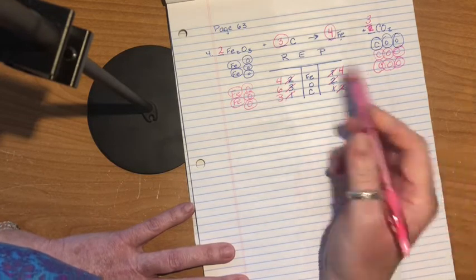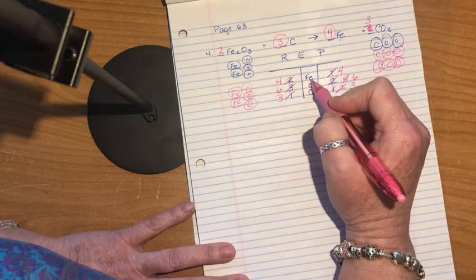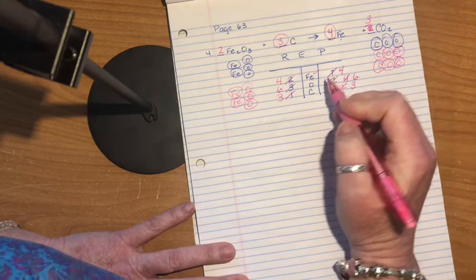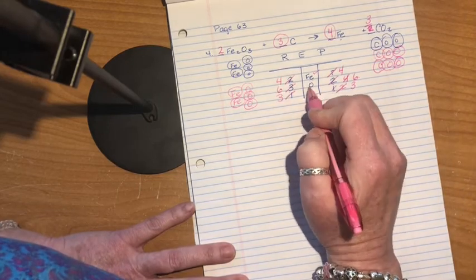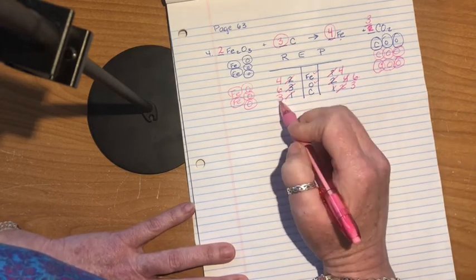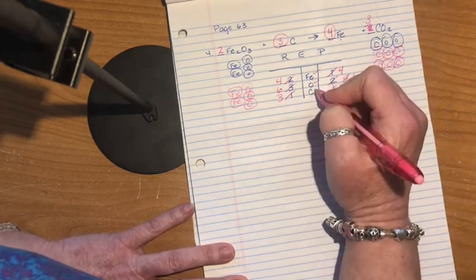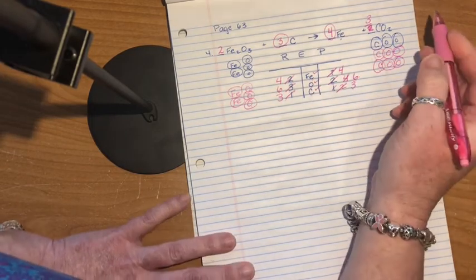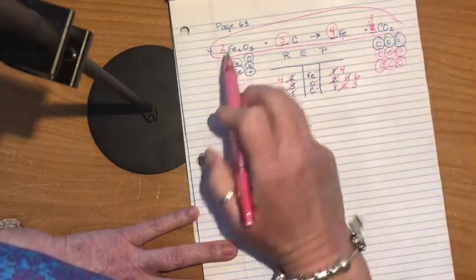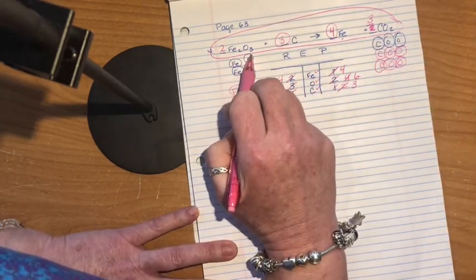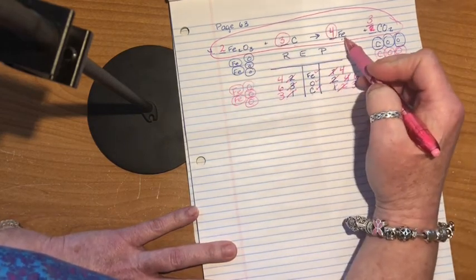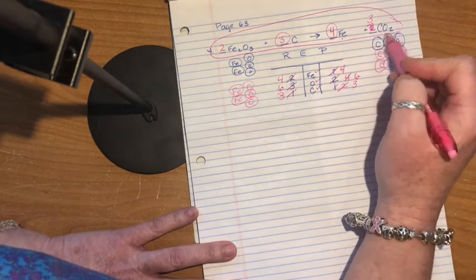I move on to step 4. I look back and check. Fe, I have 4 in, I have 4 out. It's balanced. Law of conservation of mass confirmed. Oxygen, I have 6 going in, I have 6 coming out. It's confirmed. Carbon, 3 going in, 3 going out. Confirmed. So the final balanced equation for number 4 is this. It would be 2 Fe2O3 plus 3 carbon yields 4 Fe and 3 carbon dioxide.